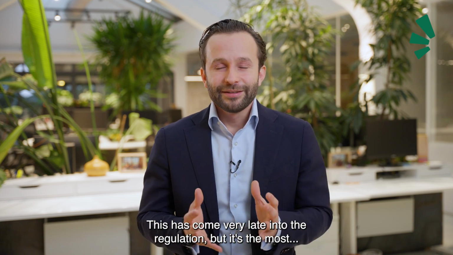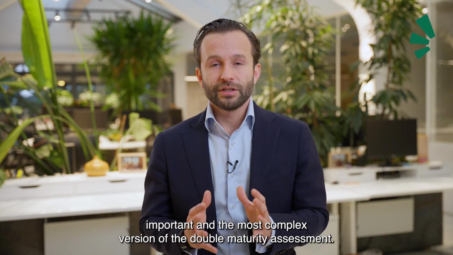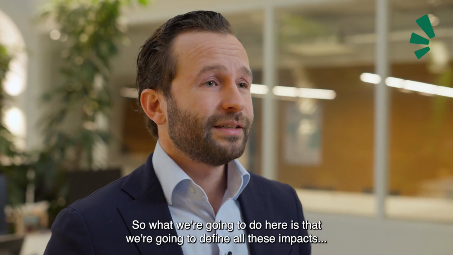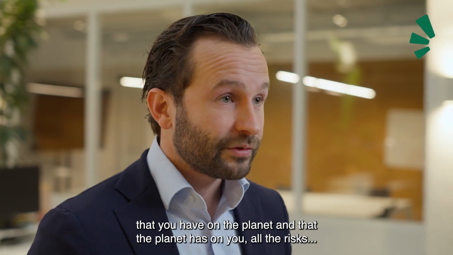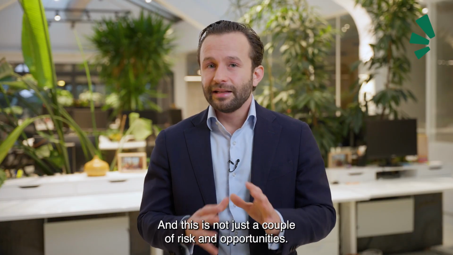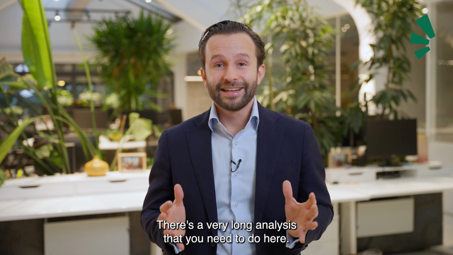This has come very late into the regulation, but it's the most important and the most complex version of the double materiality assessment. So what we're going to do here is define all these impacts that you have on the planet and that the planet has on you. All the risks also, same thing, and the opportunities. And this is not just a couple of risks and opportunities. There's a very long analysis that you need to do here.